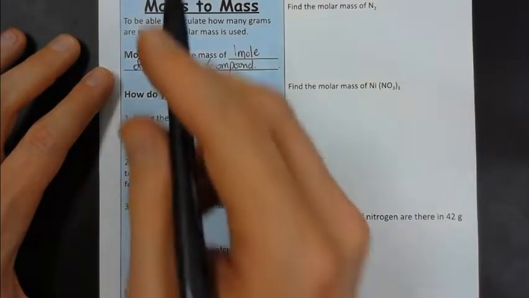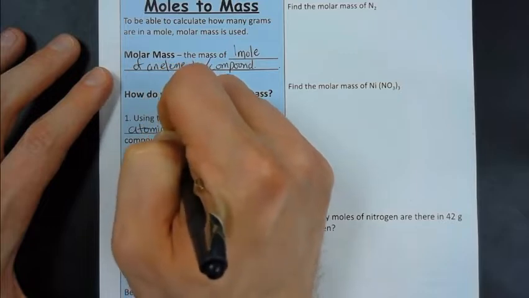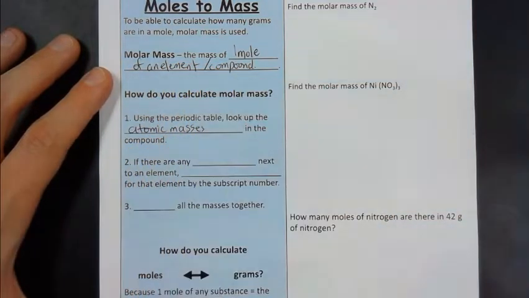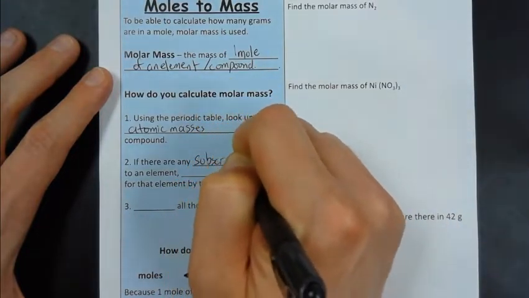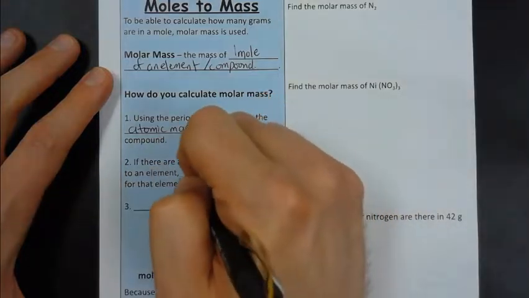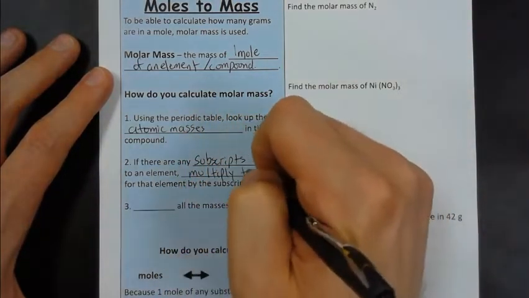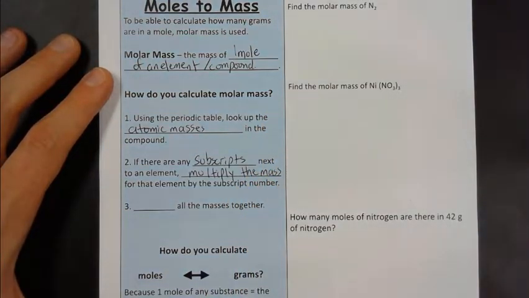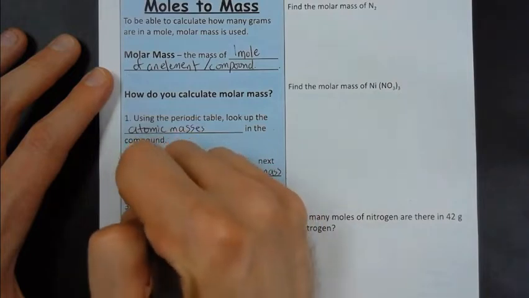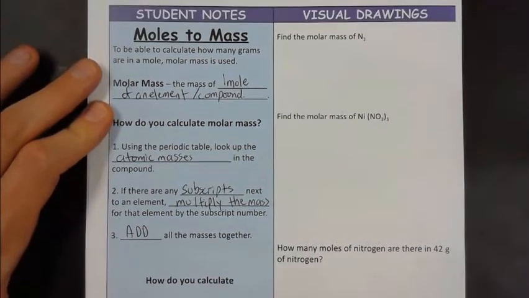Okay, so how do you calculate a molar mass? Using the periodic table, look up the atomic masses in the compound. If there are any subscripts next to an element, we're going to multiply the mass for that element by the subscript number. And then at the end, we're just going to add all the masses together. Pretty straightforward. I think once you see a couple of examples, you see it's kind of a simple process.